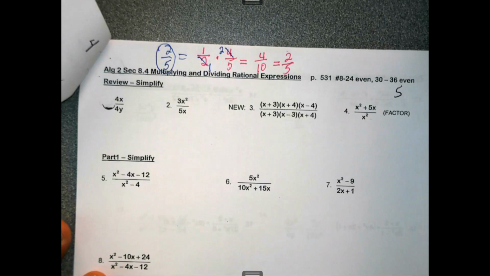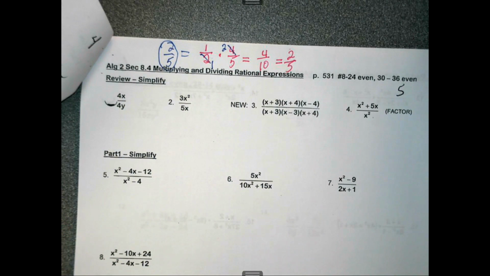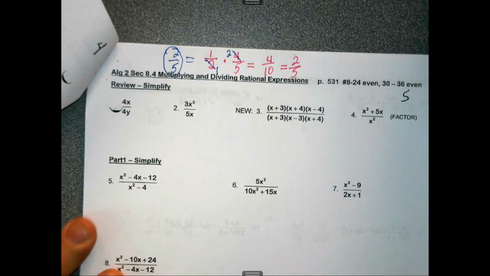Yes, Will. I remember there being something about like you switch the bottom number and the top number. It's dividing fractions. Okay? And we're going to get to that. We're going to get to that.